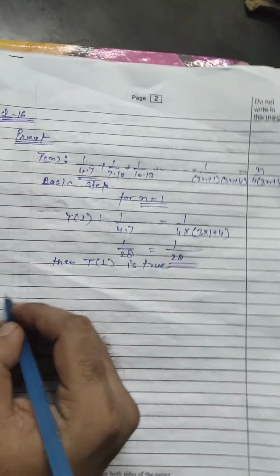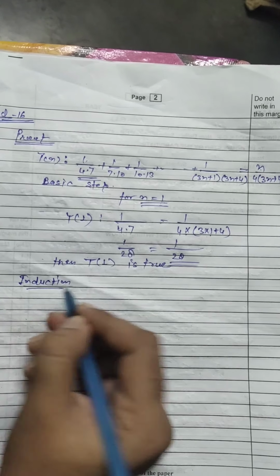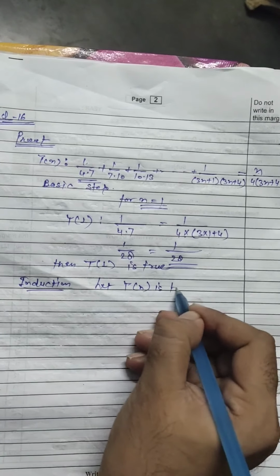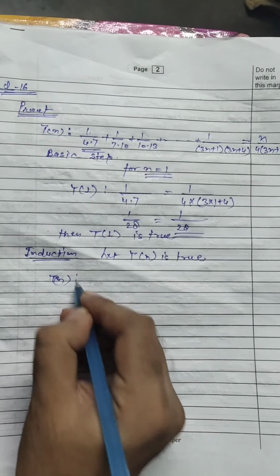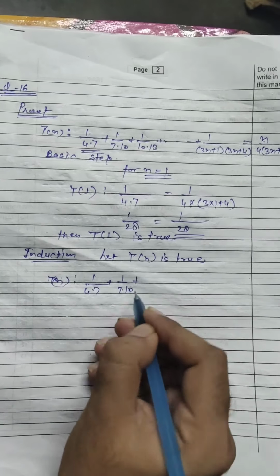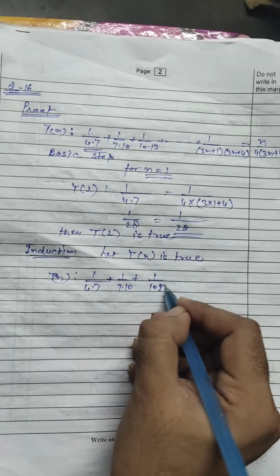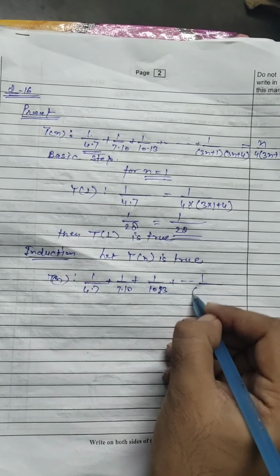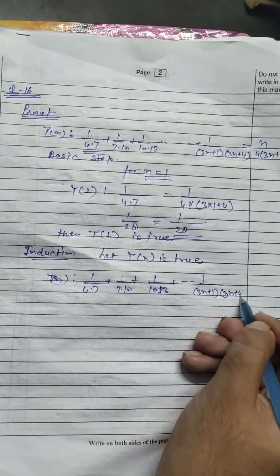Okay, ready for the induction step? Your induction step is, let Tn is true. So what is the value of the Tn? Tn such that it's 1 upon 4 into 7 plus 1 upon 7 into 10 plus 1 upon 10 into 13, okay, up to 1 upon the last term of the series, which is (3n plus 1) and (3n plus 4).